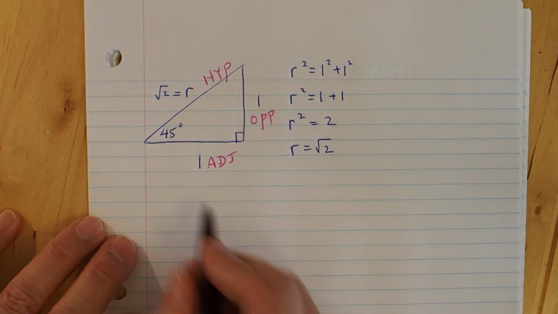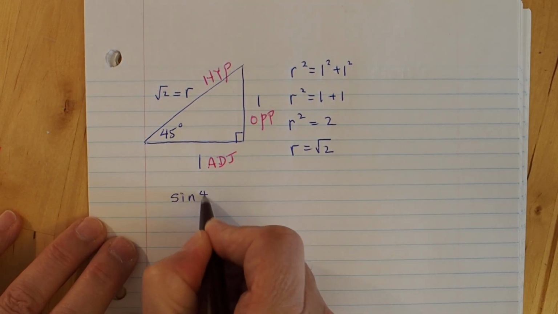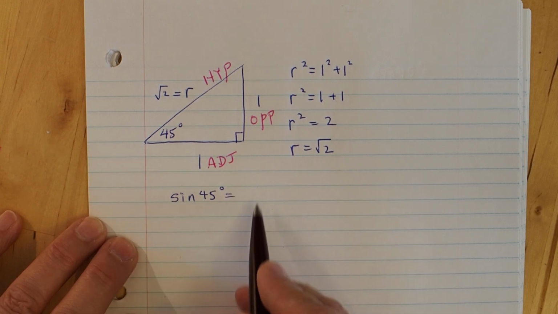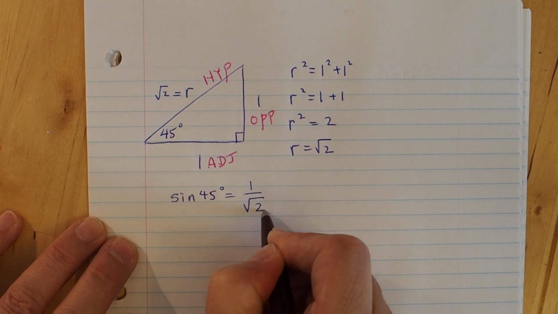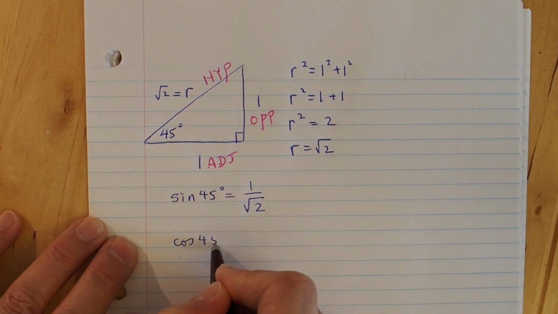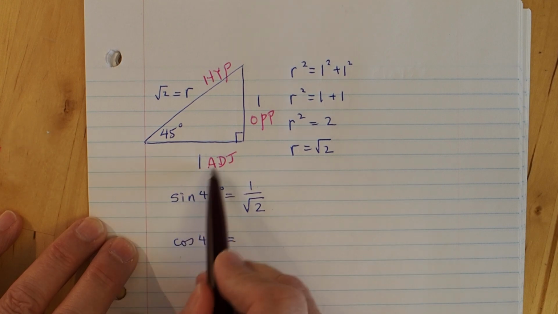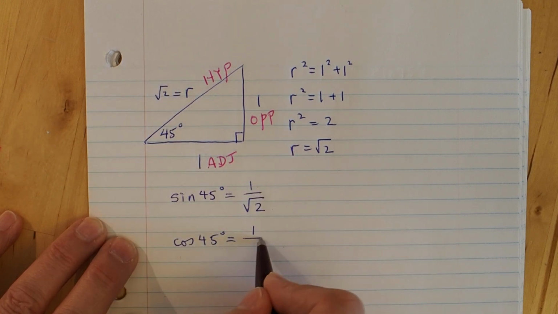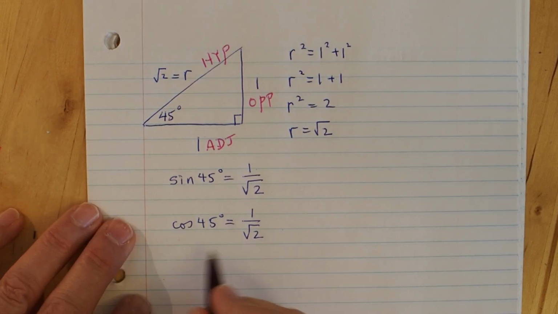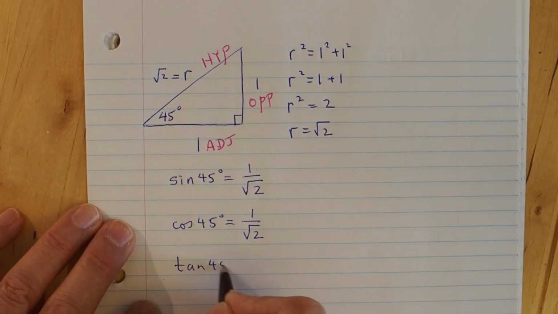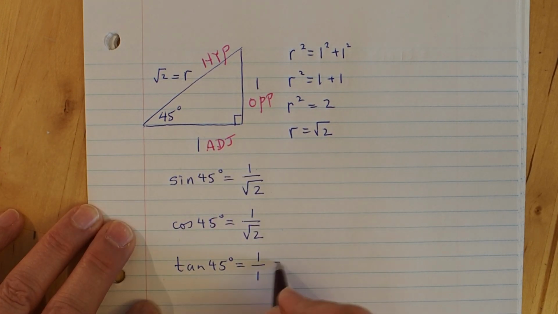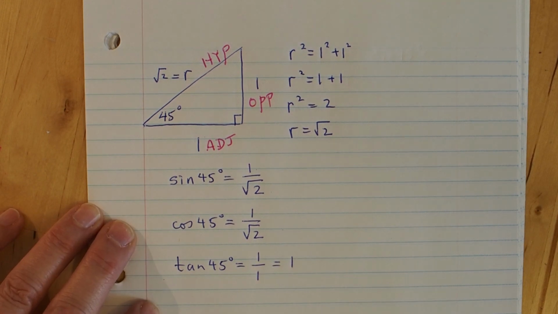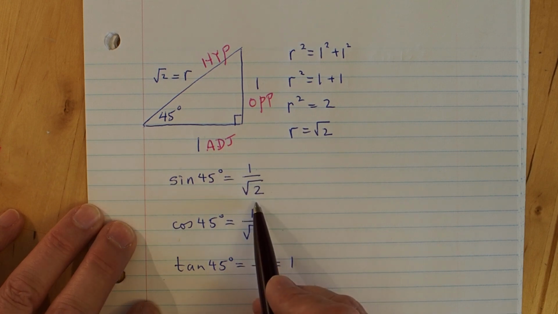Now we can say that sine of 45 degrees is opposite over hypotenuse, which is 1 over root 2. Cos of 45 degrees is adjacent over hypotenuse, which is 1 over root 2. And the tangent of 45 degrees is opposite over adjacent, which is 1 over 1, which is also 1. Now these are exact values. We didn't reach for a calculator and compute some decimal approximation.